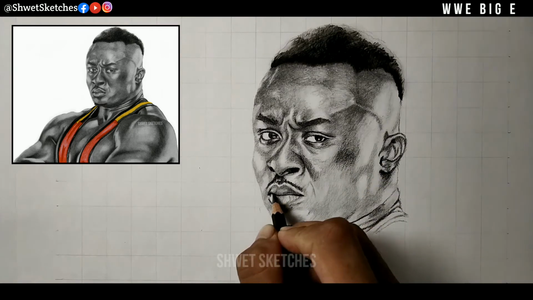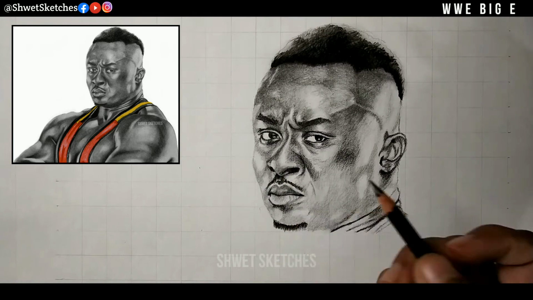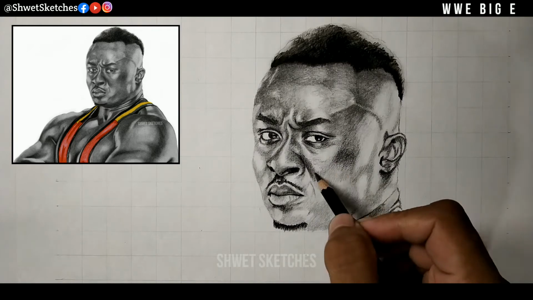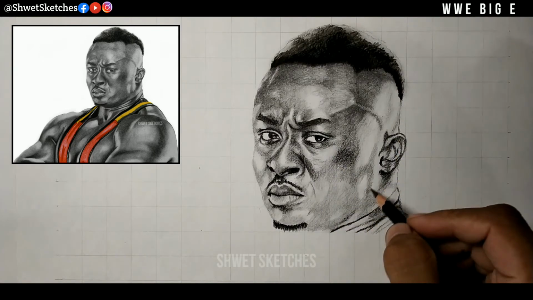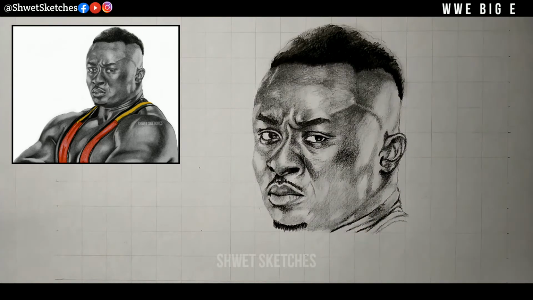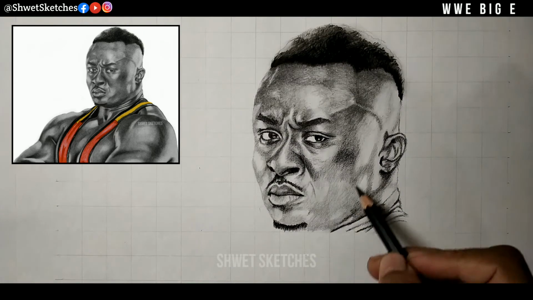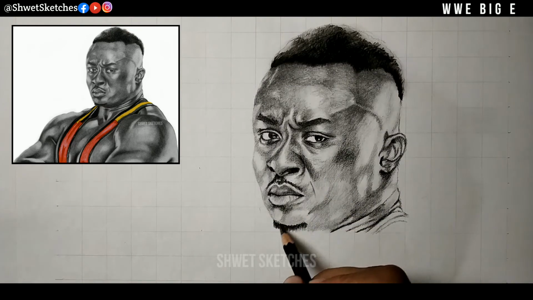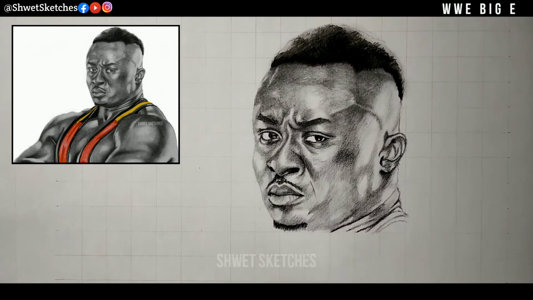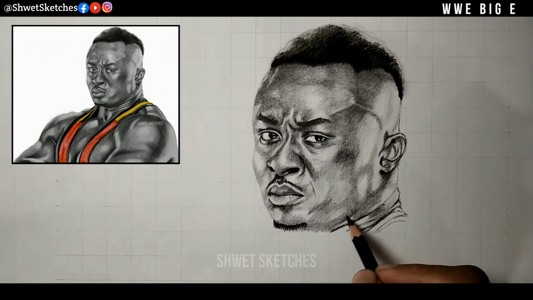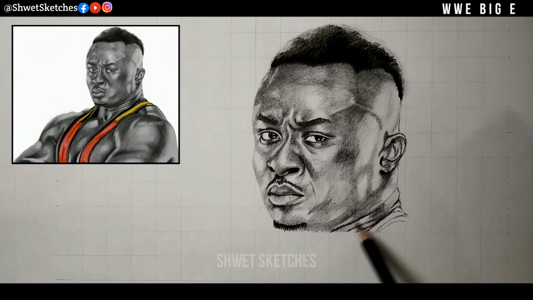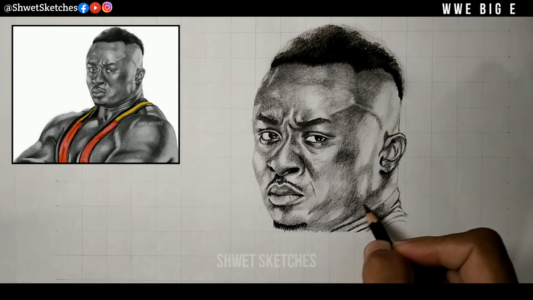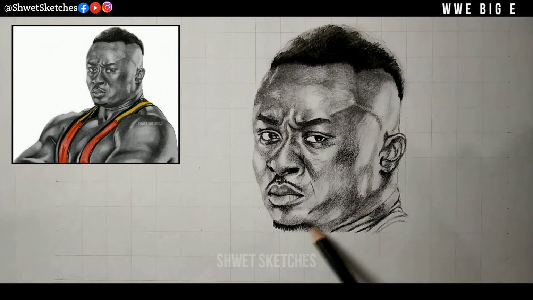In charcoal pencils there are just 3 grades: first hard, second medium, and third soft. But in graphite pencils there are more than 10 to 20 grades, like 2H, 2B, and up to 10B, 11B. So for the cornea of Biggie I have used a 10B pencil because it is the darkest value of the whole face. I could also use a charcoal pencil, but if I make a mistake on the cornea part, it will not be easy to erase with a charcoal pencil. With a graphite pencil I can easily erase with a mono eraser.